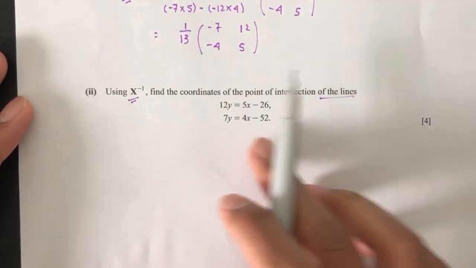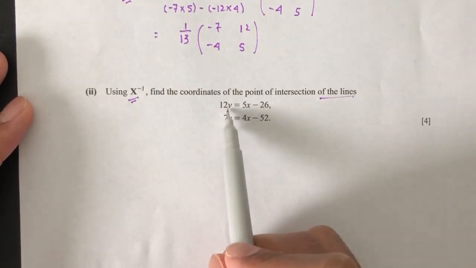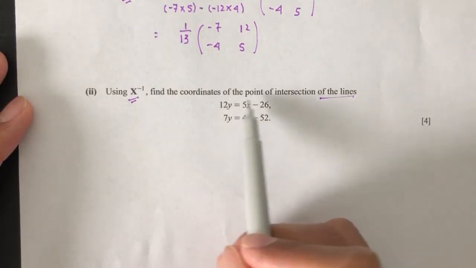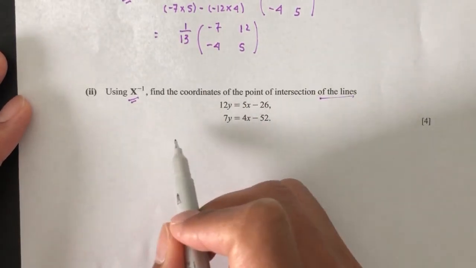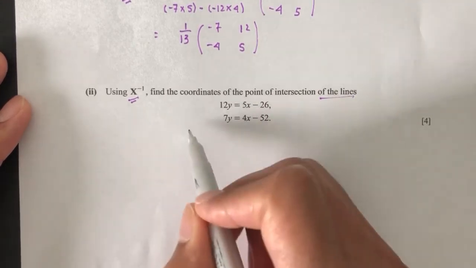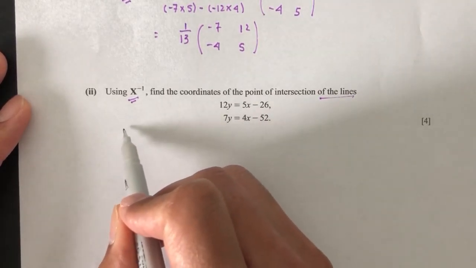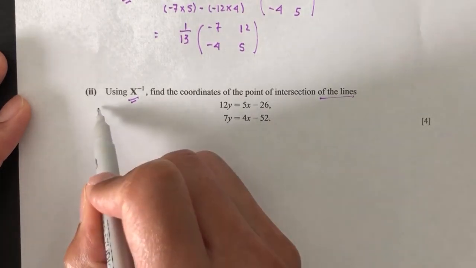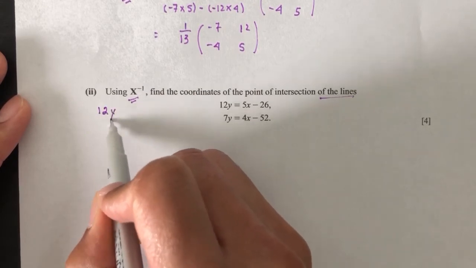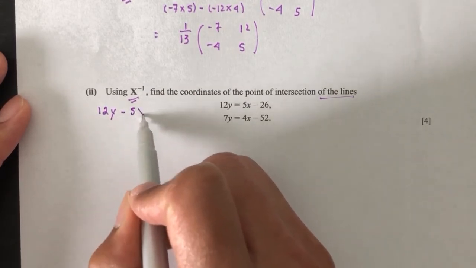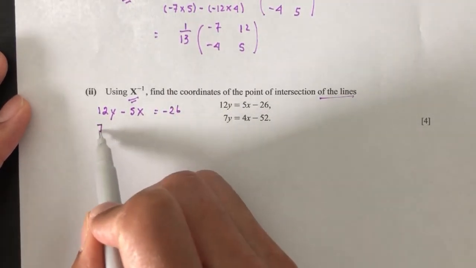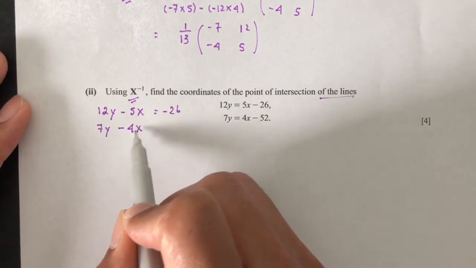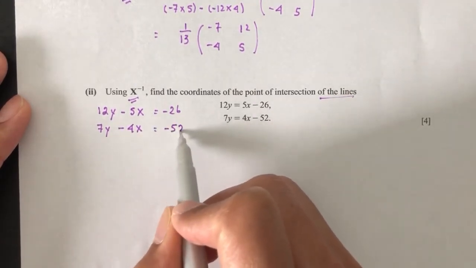So first thing first, let's rearrange this in terms of X. See, X is here, Y is here. Let's make Y and X on the same side. So what can we do? Let's bring this on this side. Let's put it this way. Let's make it 12y minus 5x equal to minus 26, and we have 7y minus 4x equal to minus 52.